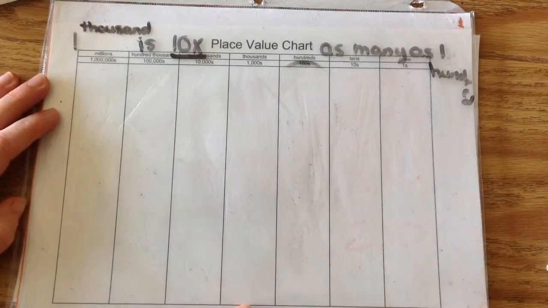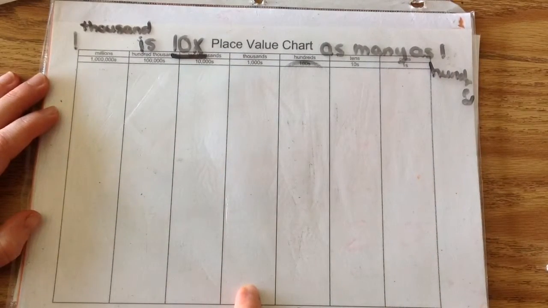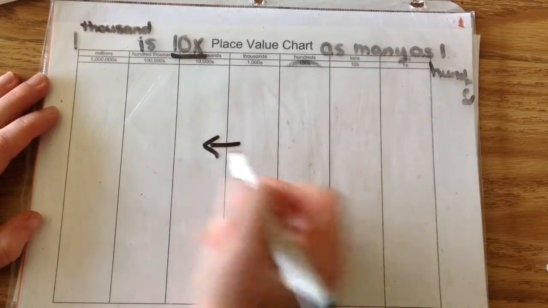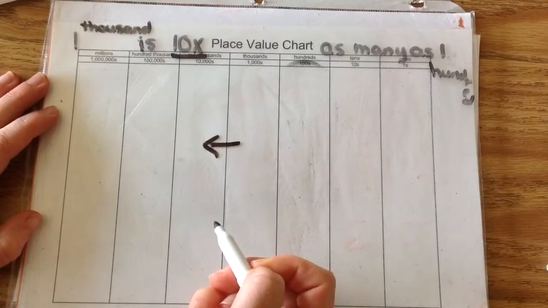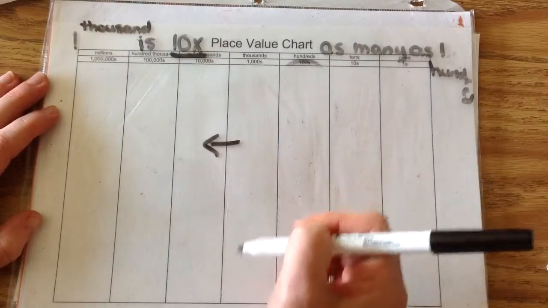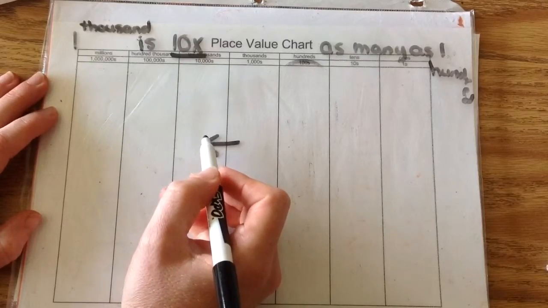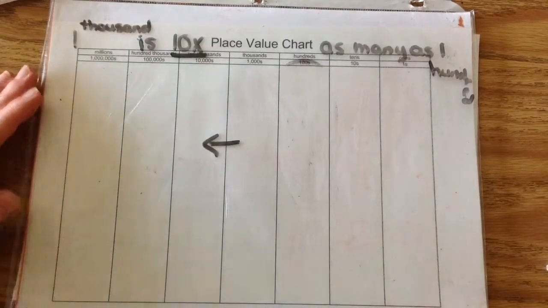If I had 10 thousands, where would I shift? Yeah, you should have said to the ten thousands. So I have 10,000 discs. It shifts me over to the ten thousands, and so on.